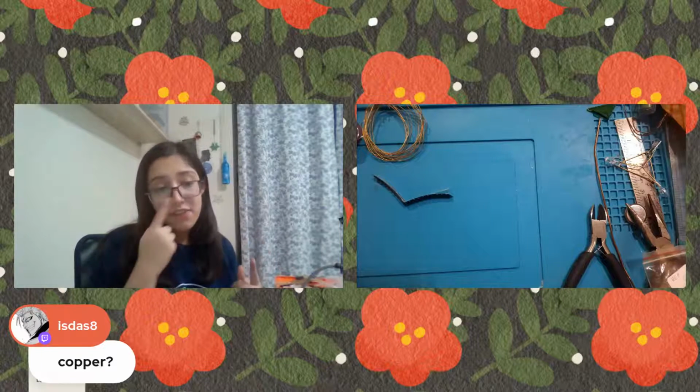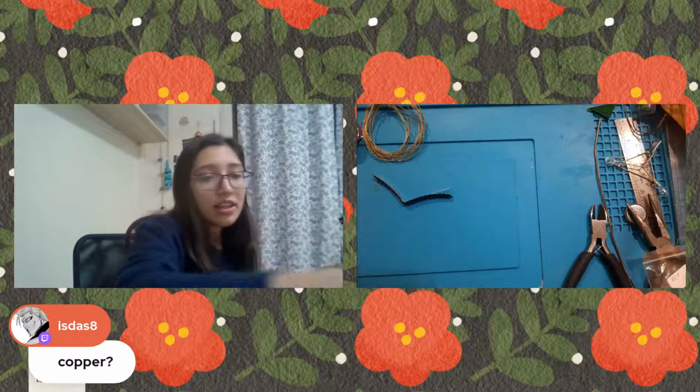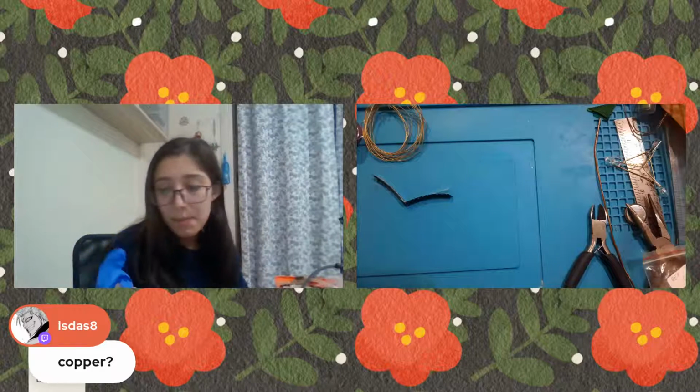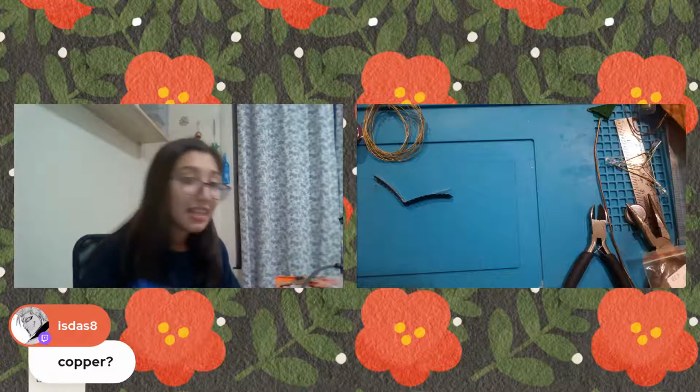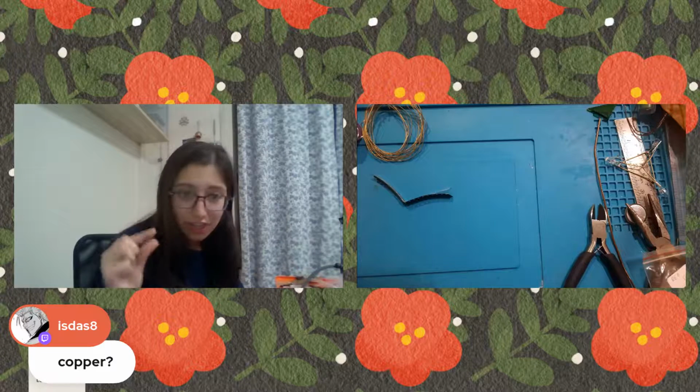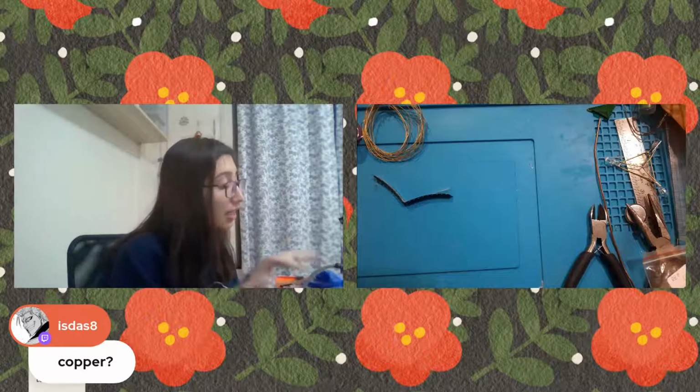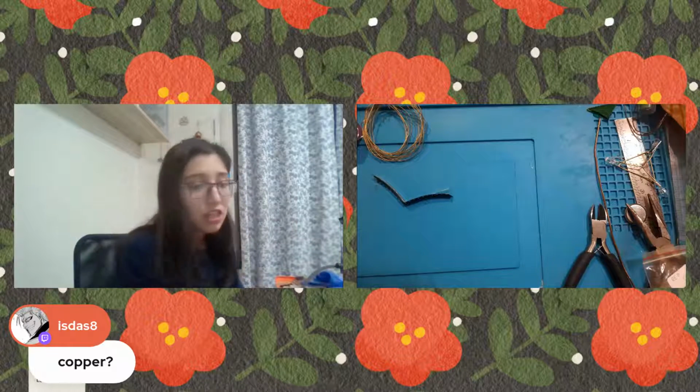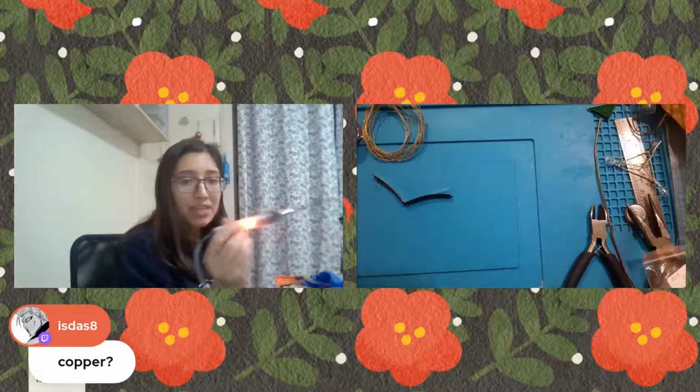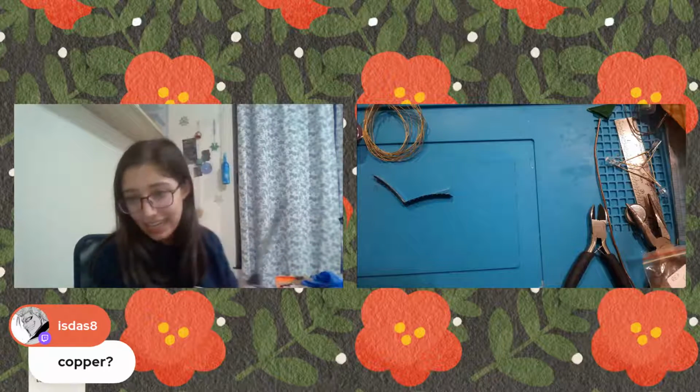Also, safety first. Always have gloves. These are not the ideal gloves, but because I've gotten used to it, these work. But if you're working for the first time, make sure you have thicker gloves. All right. Next component that you need is a soldering gun. So I am using a standard soldering gun that you find in any electrical shops.